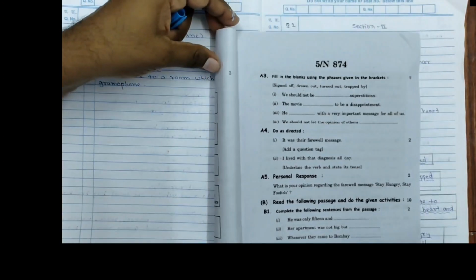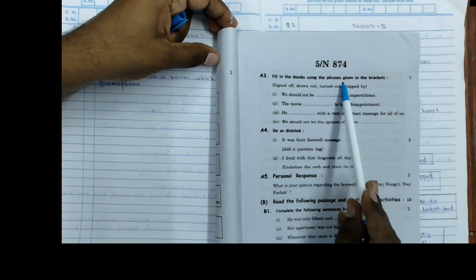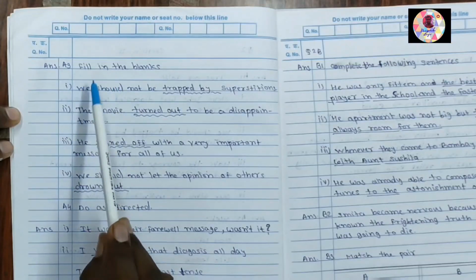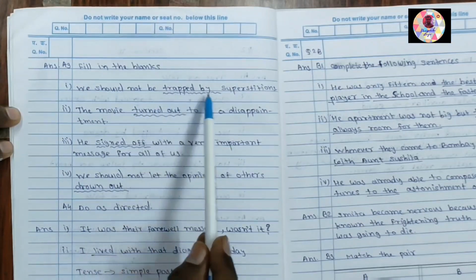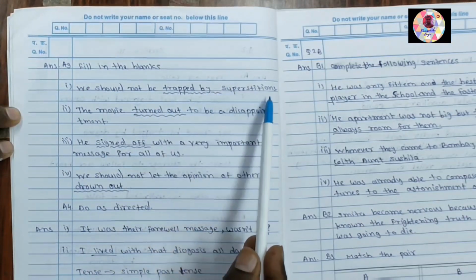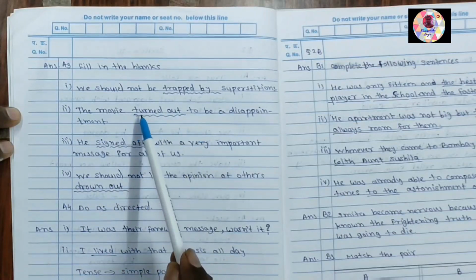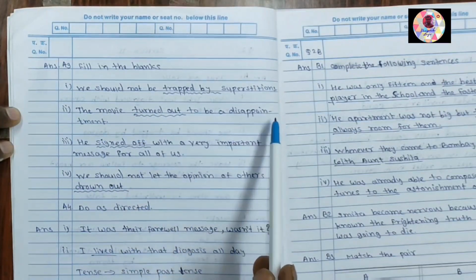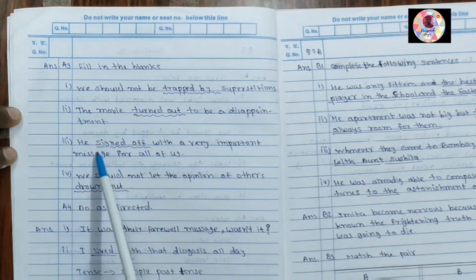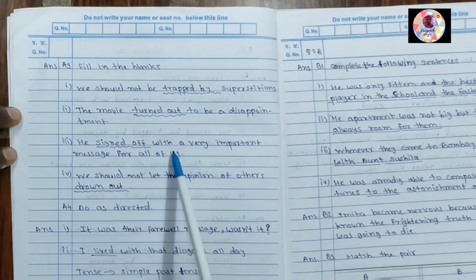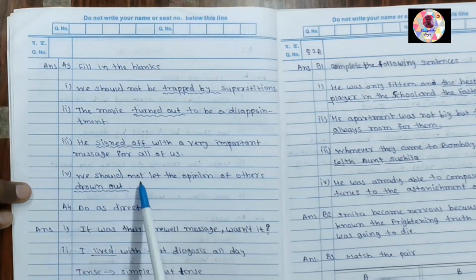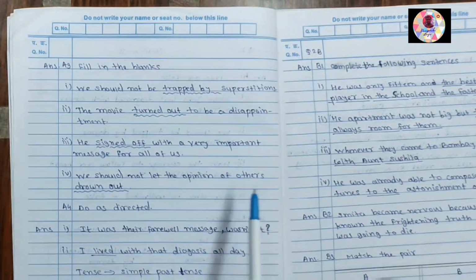That is A3, fill in the blanks using the phrase given in the bracket. Now let's see the answer. We should not be dash. Here it will come trapped by superstitions. Second one, the movie dash. Here it will come turn out to be a disappointment. Third one, he dash. Here it will come sign off with a very important message for all of us. Fourth one, we should not let the opinion of others dash. Here it will come drowned out.